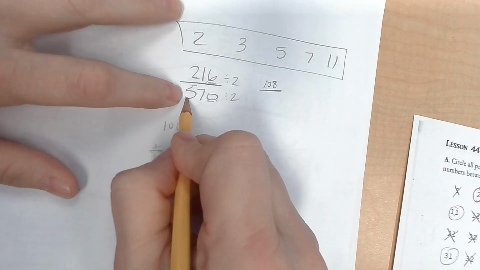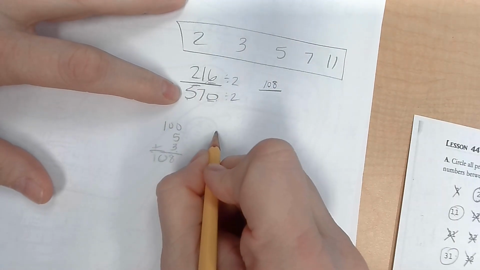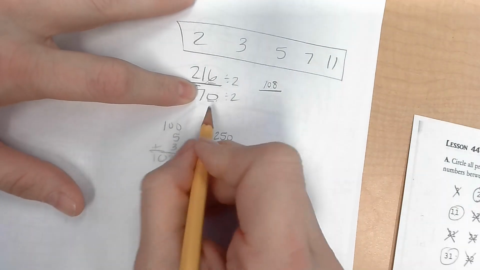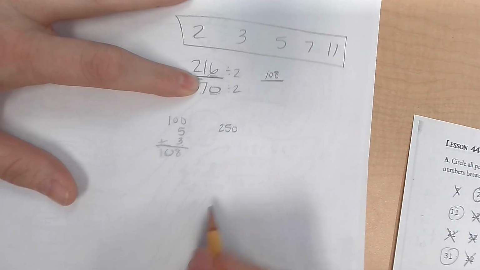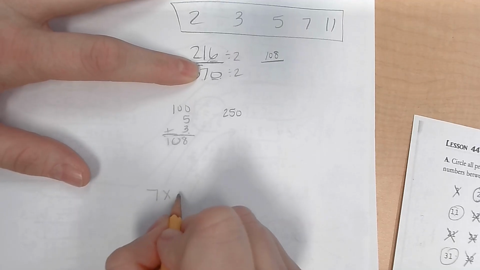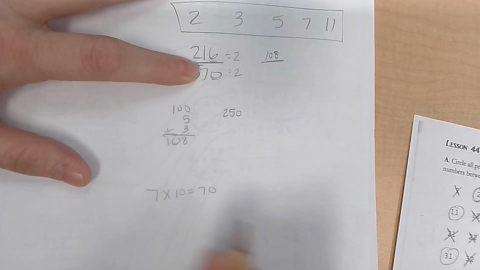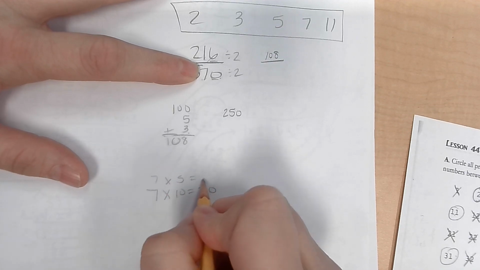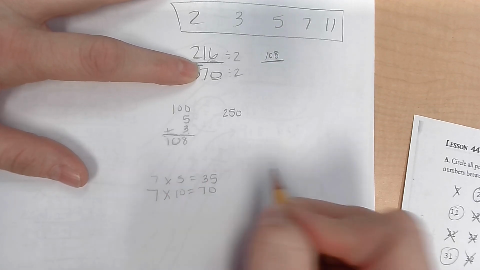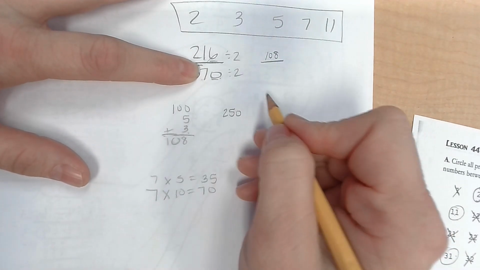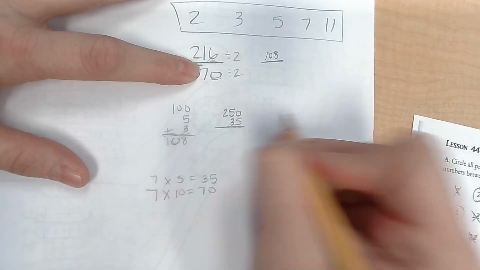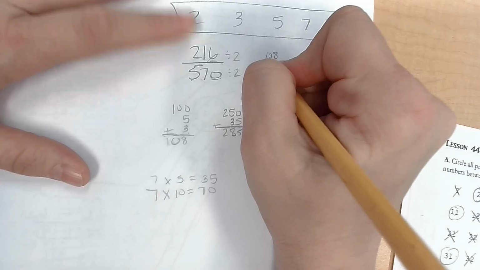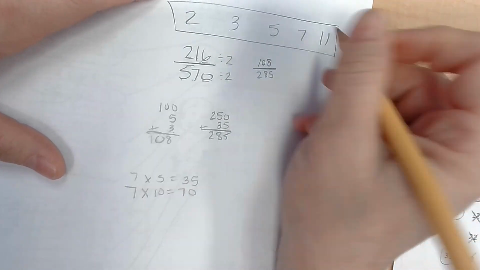570. What is half of 500? Half of 500 is 250. Half of 70? Well, hold on. Here's how I teach kids 70. 7 times 10 is 70. Well, half of those would be times 5. What's 7 times 5? 35. Half of 70 is 35. And I don't have to do that ones place. I'm going to add it all up. 285.